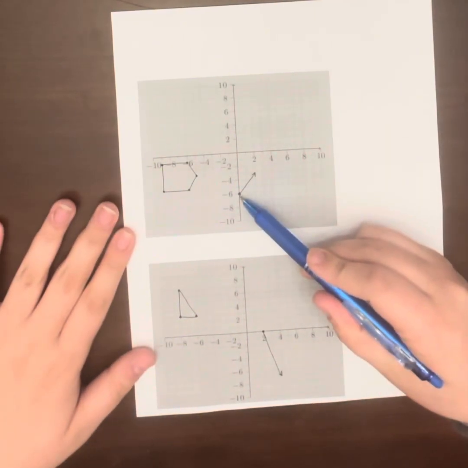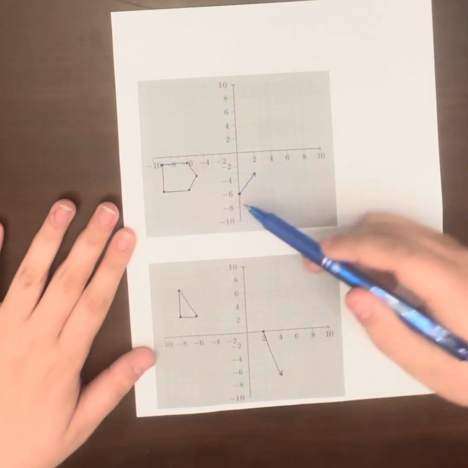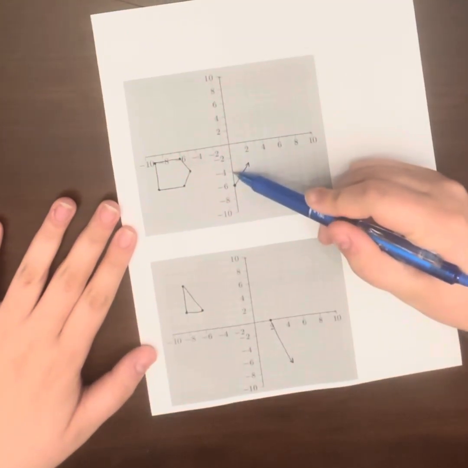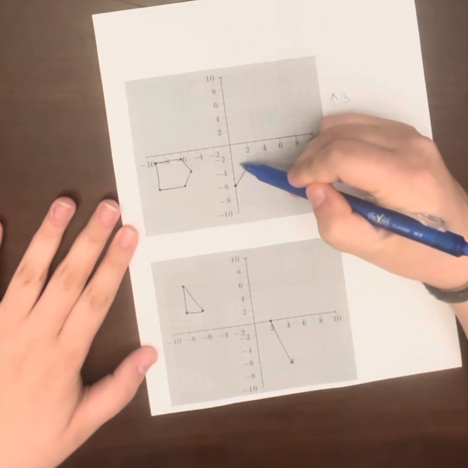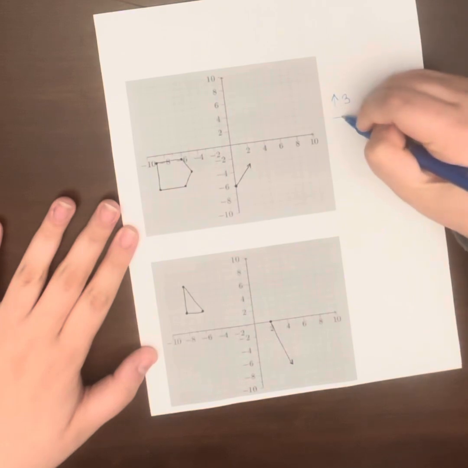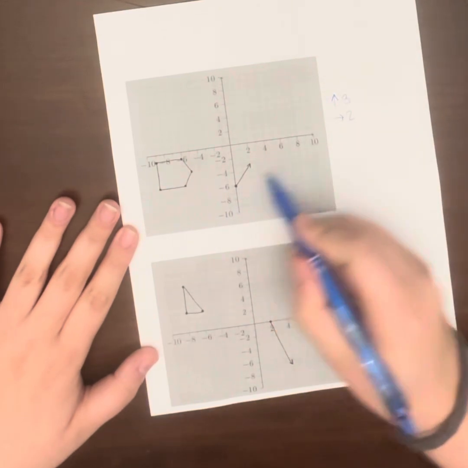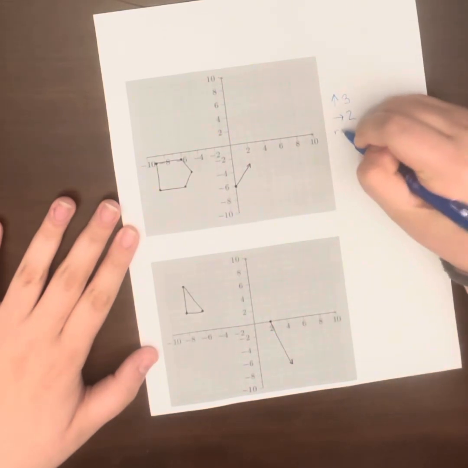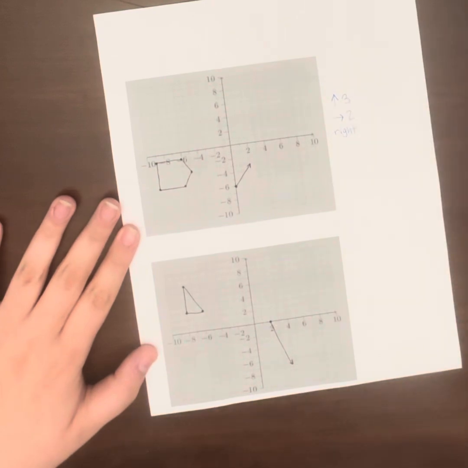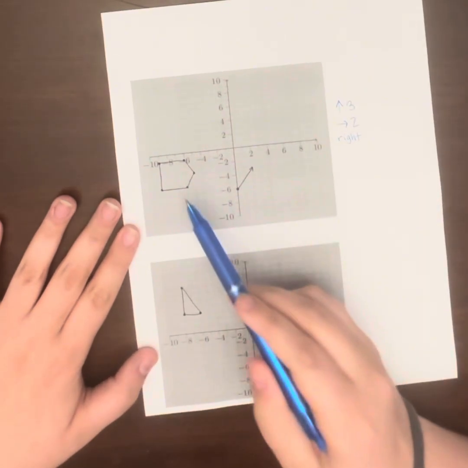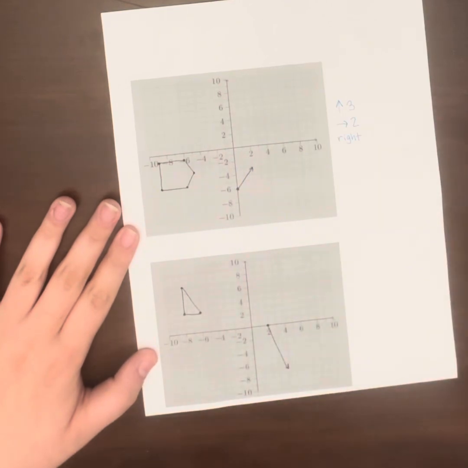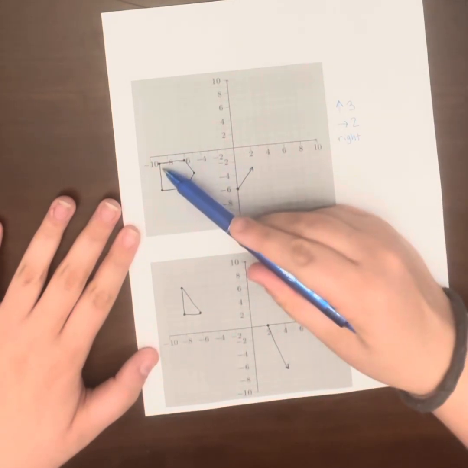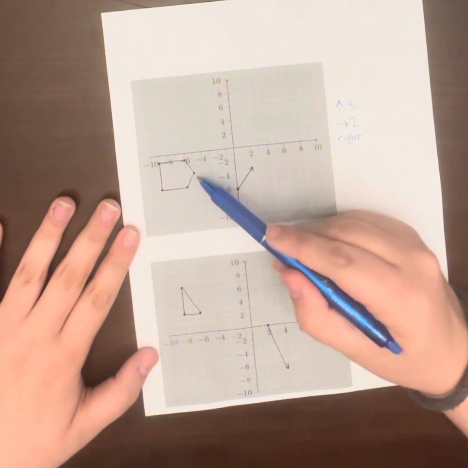This arrow is pointing up here and it is going up 1, 2, 3. So it's going up 3 and over 1, 2, and it's going to the right here. So what this means is it wants us to move this shape up 3 and right 2 spaces. So we're just going to look at each point and move these points individually.